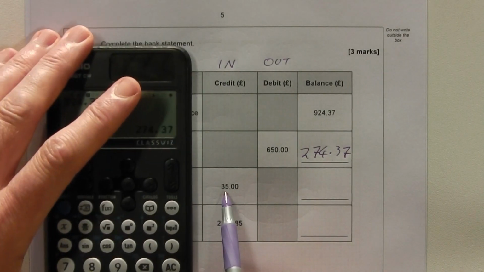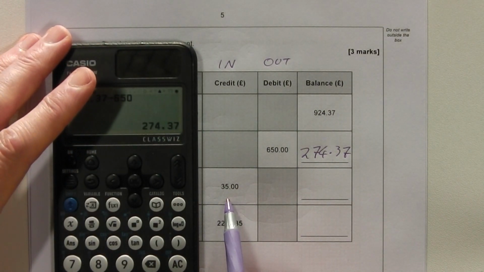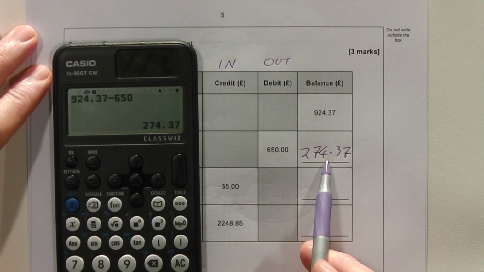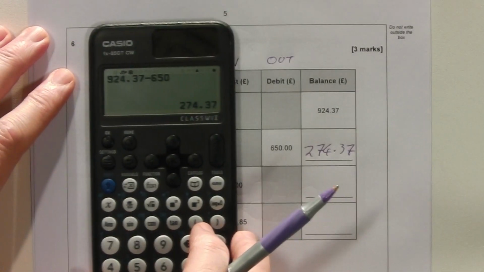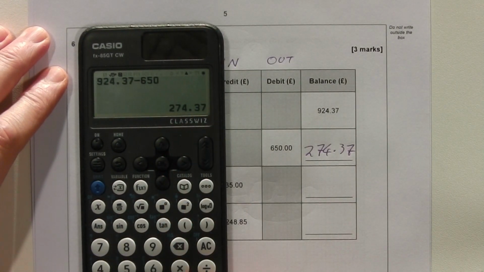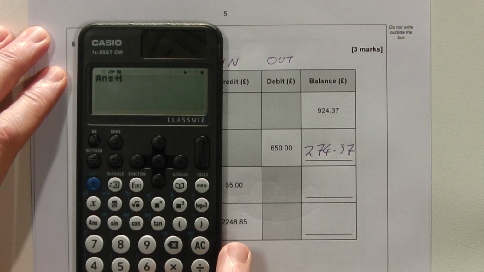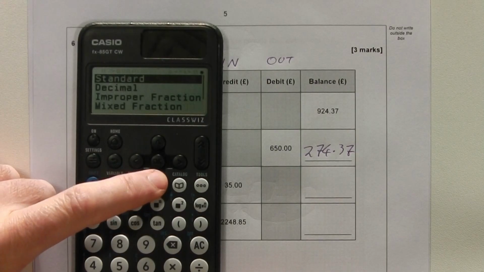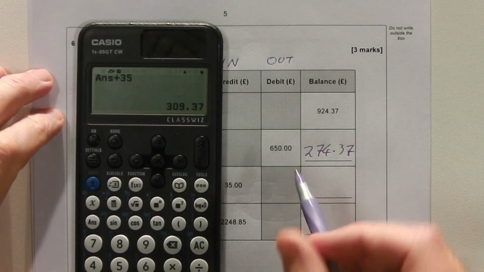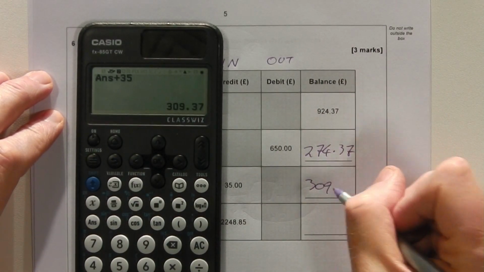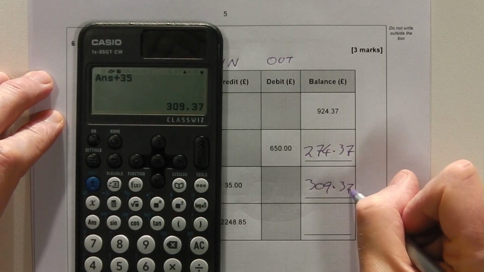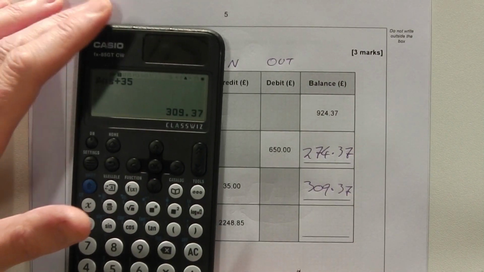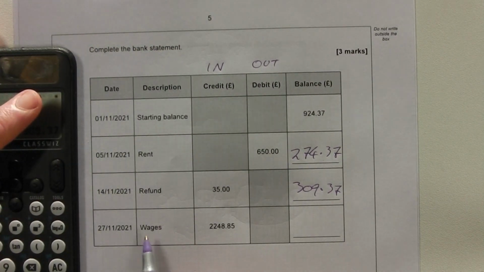Now we get a refund of £35, and that £35 is added to this. So I haven't cleared my calculator, so I can just leave that up there, and I can add 35. Same again. So we now have £309.37.